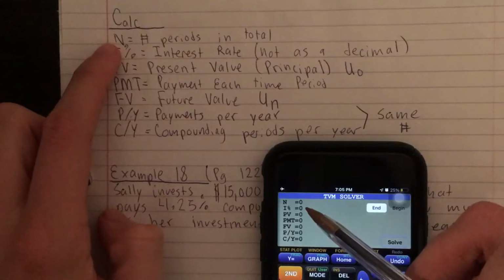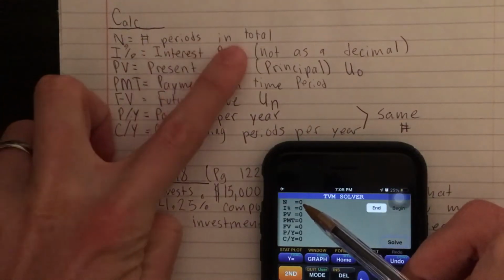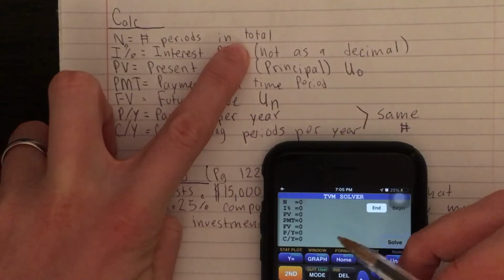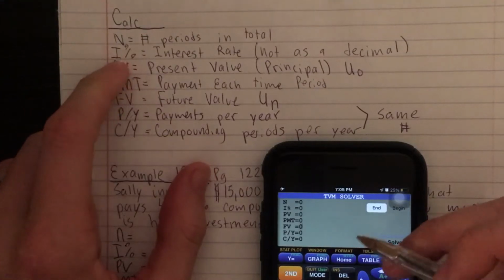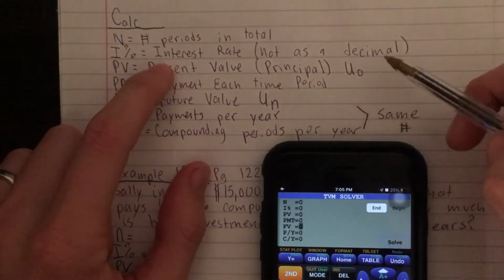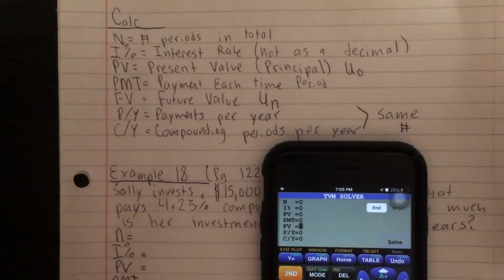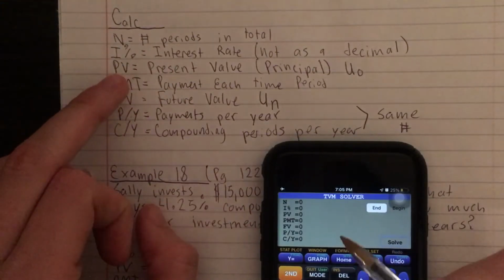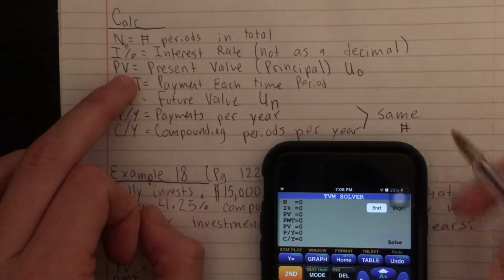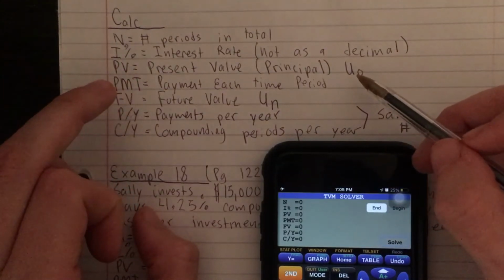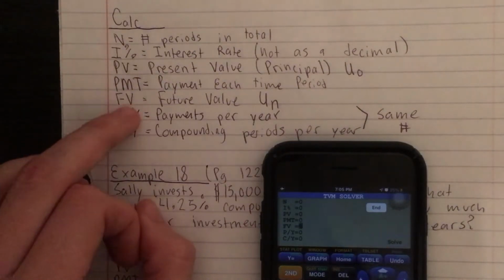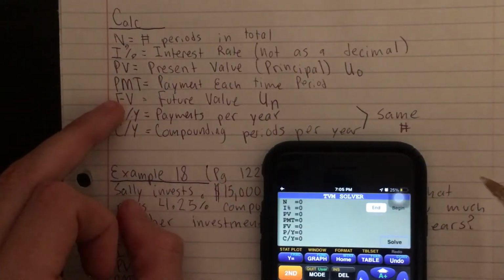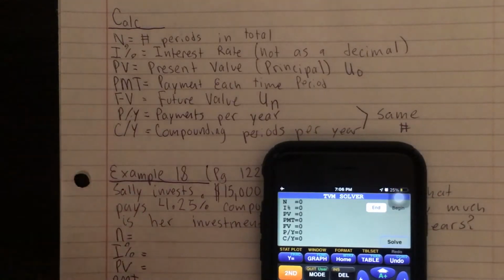So this N right here is referring to the number of periods in total, whether it's payment periods or compounding periods. We'll look at what that means here in a bit. The I percentage just stands for the interest rate, and they just want that as whatever the interest rate is. No converting that. PV stands for the present value or the principal. The payment, if we're dealing with a problem that involves a payment, that's just how much money you're paying off per month. The FV here is the future value, or the U sub N, if you want to think about it that way.